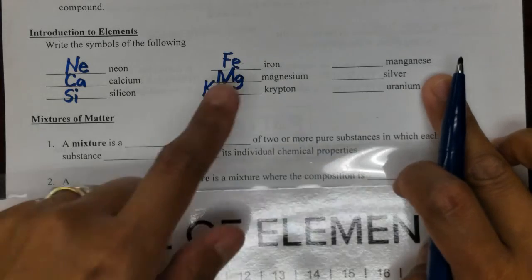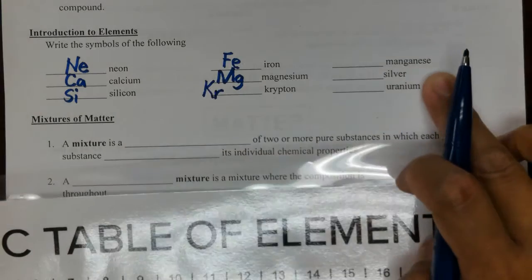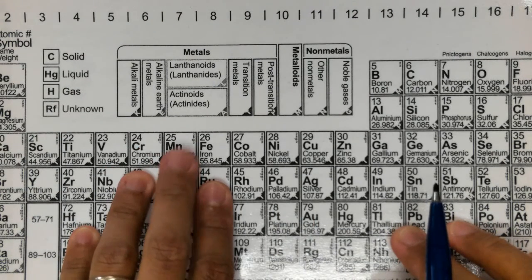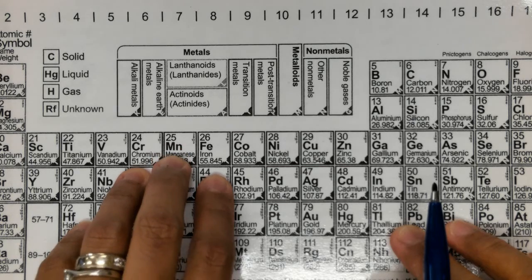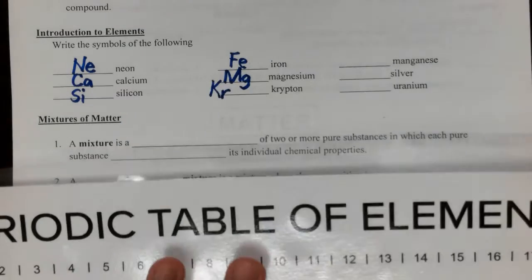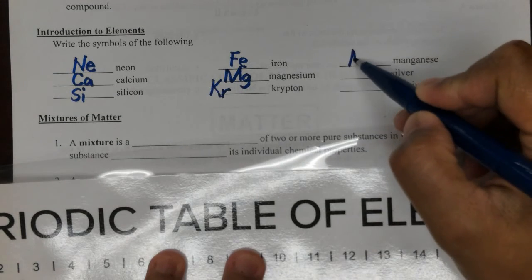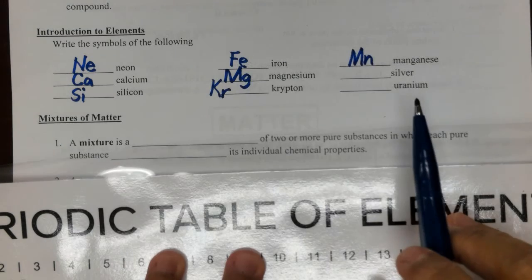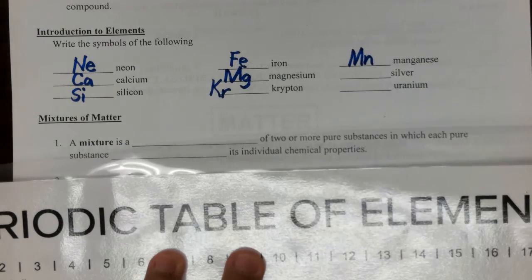Next is now the manganese. That sounds like magnesium, but they're different. Manganese is found in the middle, and it is beside iron. It's element 25. So the symbol is capital M, small n. So that's going to be written exactly how it is. Big M, small letter n.